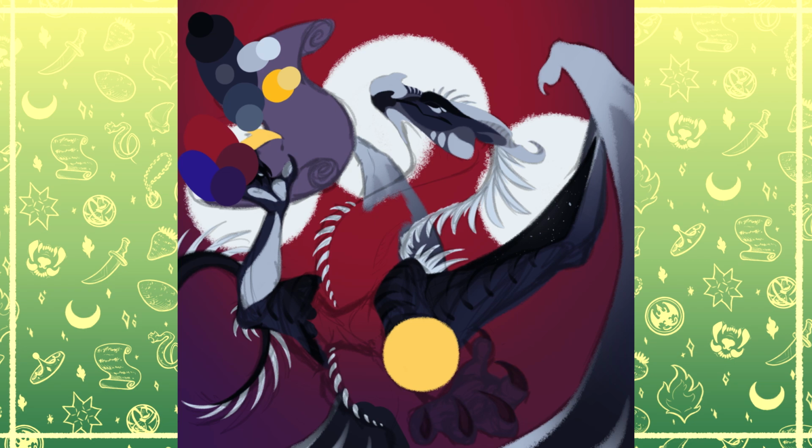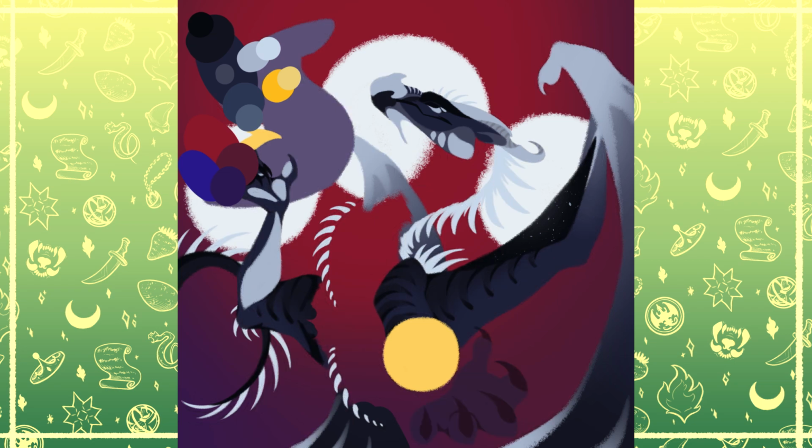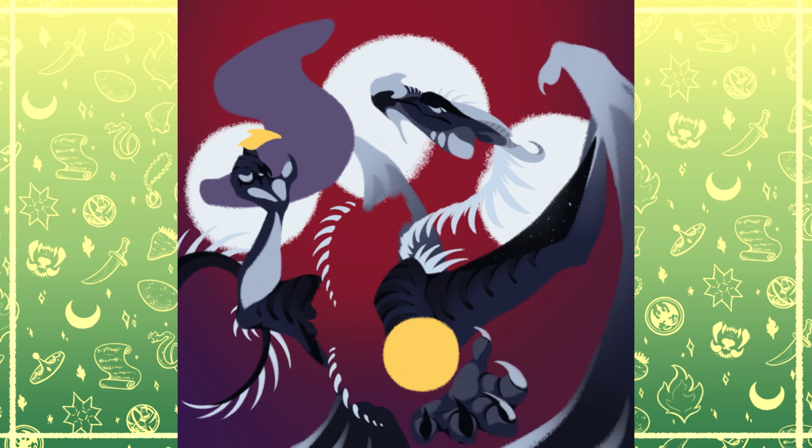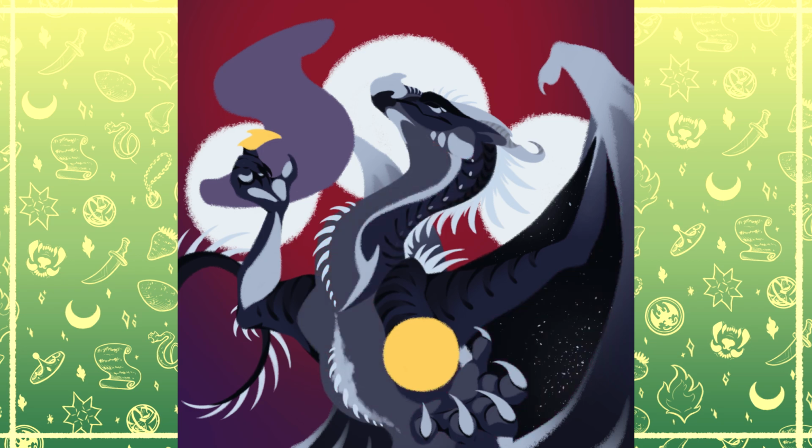At this point, I sent a work in progress to a friend of mine who's also into Wings of Fire, and she was like, "Oh my god, is this Whiteout?" And I was like, "No." And that's when I realized that he was far too much of a hybrid. Had to reduce that Arctic in him. I fixed that a bit later.